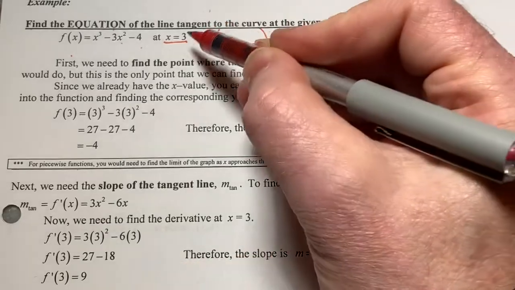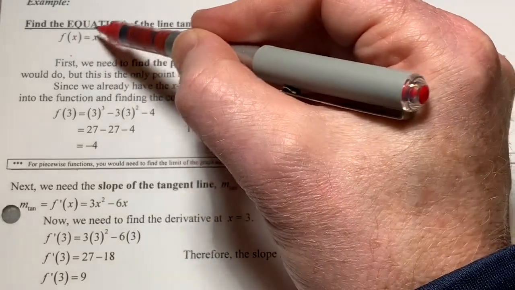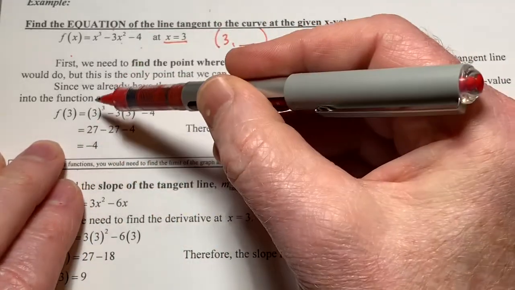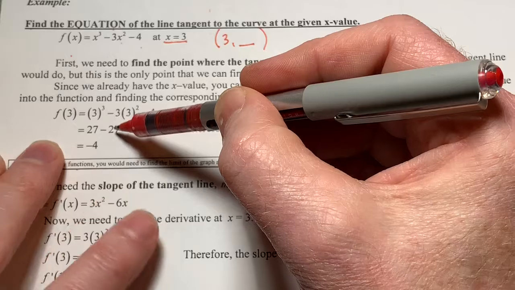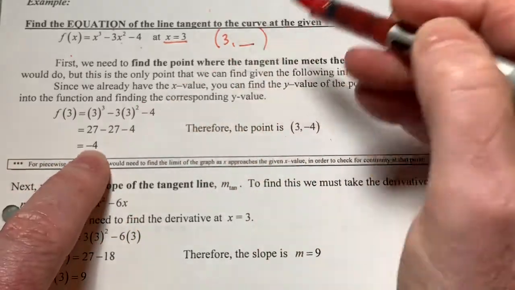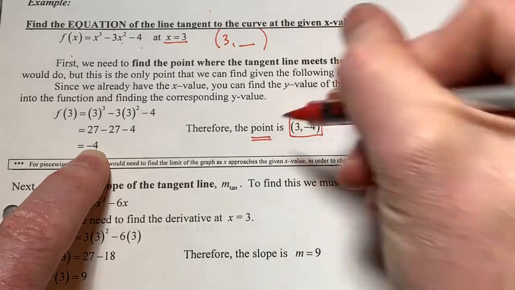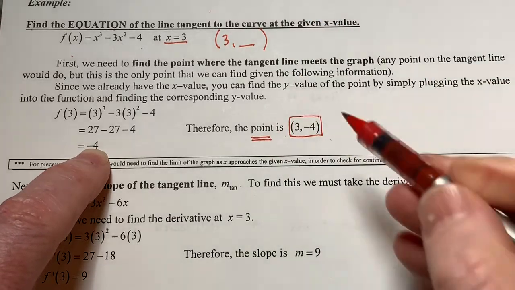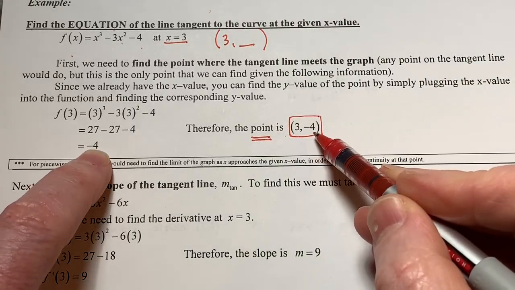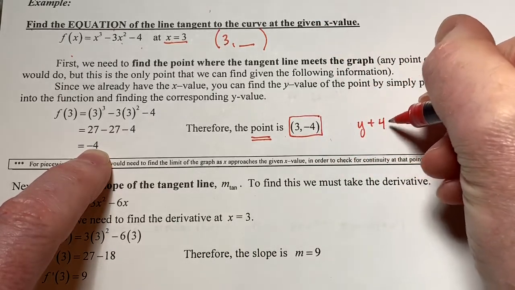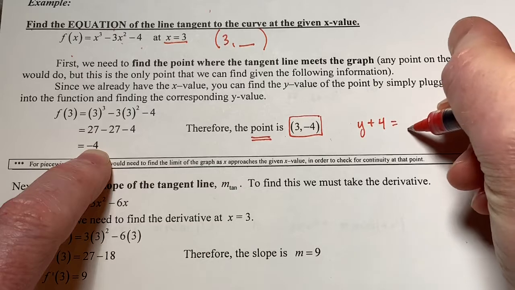Well, that shouldn't be a big deal. If I've got an x, I just plug it in to actually find the y. So that's what I did here. I plugged the 3 in. I got 27 minus 3 times 9, which is another 27 minus 4. And I've got a y value of -4. And there is my point. Okay? So right there, if I wanted to, I could plug that in, I could say y minus the -4, which is +4. Leave a space for the slope right there.